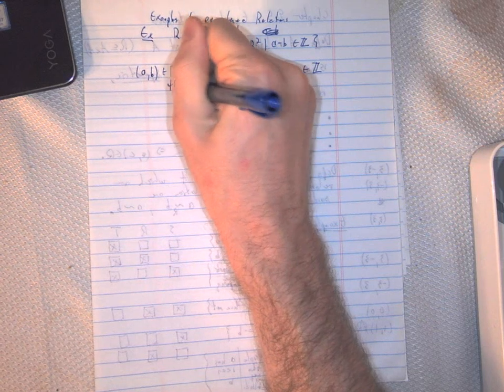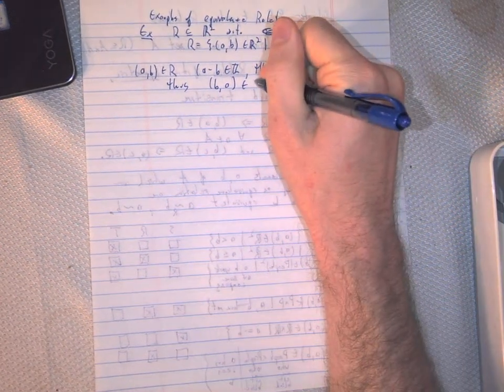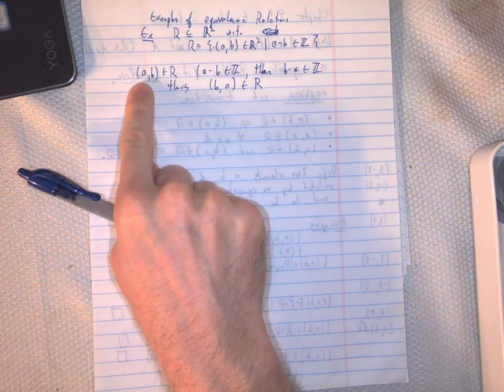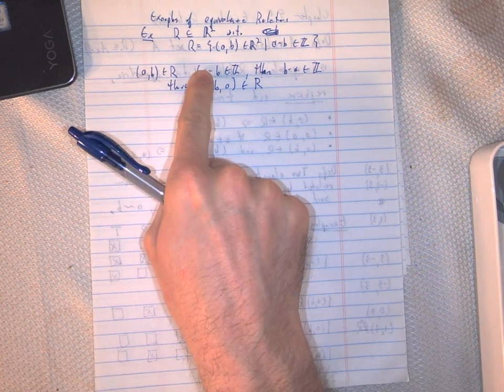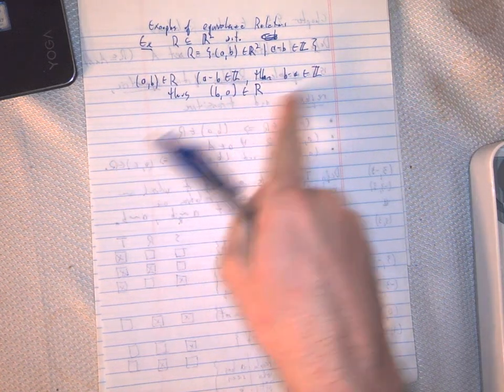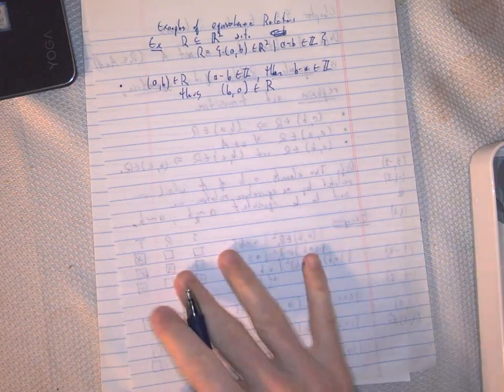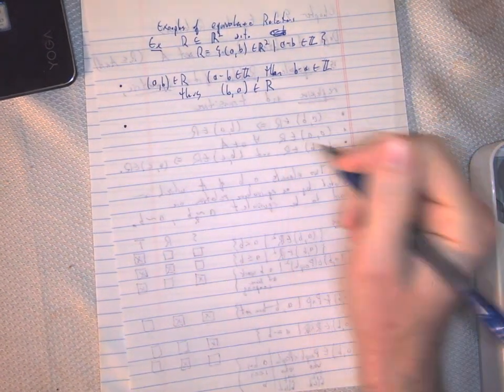So thus, (b, a) is in R. If I take any pair such that their difference is in Z, then if I switch it around, this difference is also in Z, in the integers. So it's symmetric. Is it reflexive?